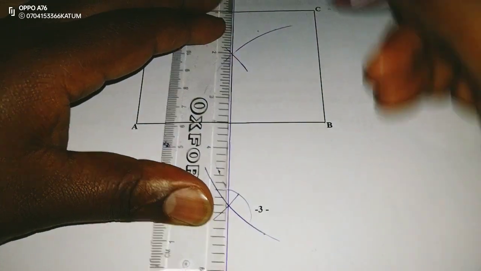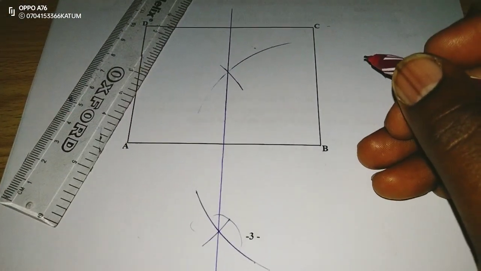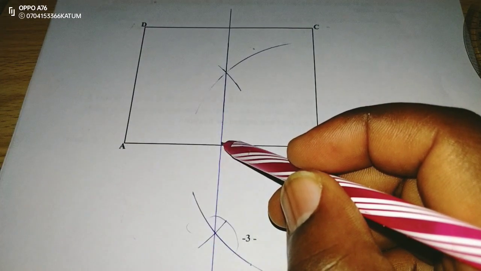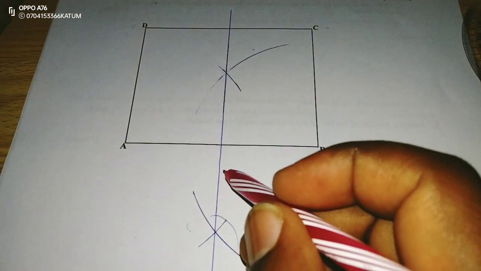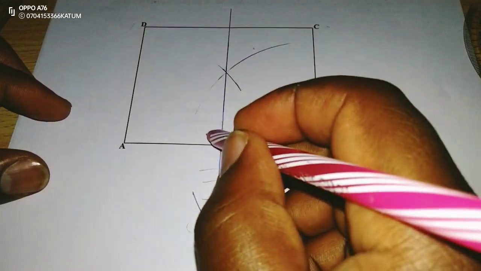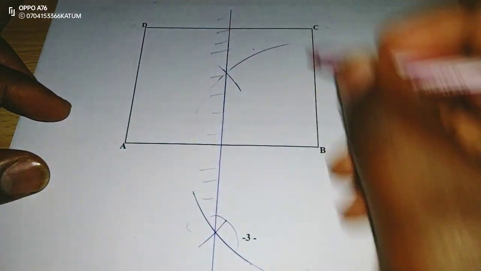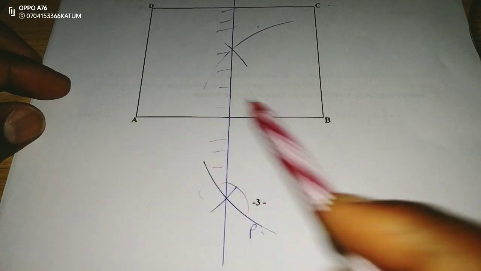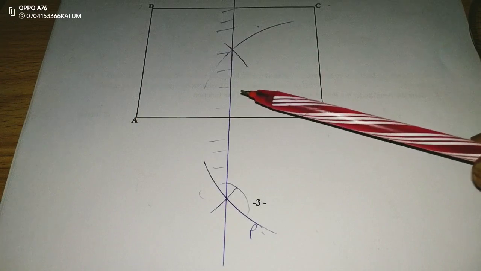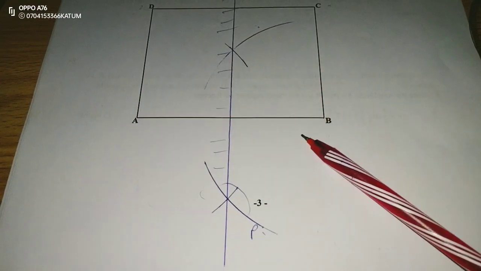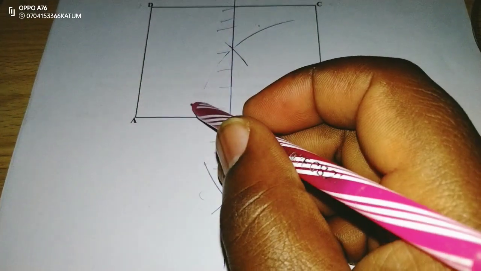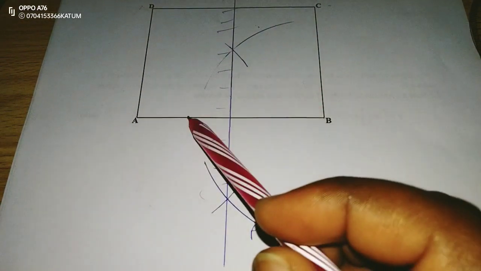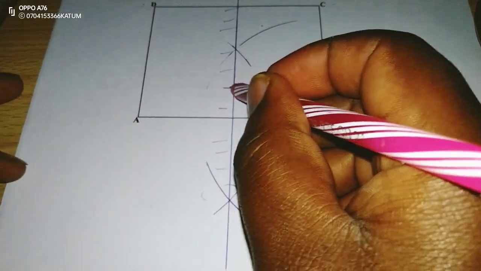So this is a locus of P, but now we want AP, from A to P, to be greater than from B to P. Therefore, it means we shade this side so that from A to P, P should be on this side, so that from A to P we have it being greater. If we let P be on this side, from A to P it will be lesser than from B to P. And now we will not be satisfying the condition.